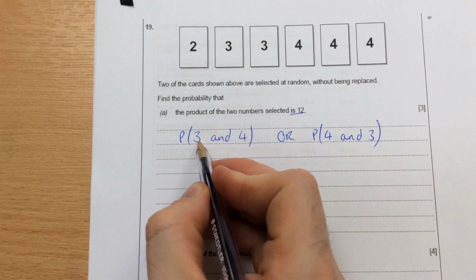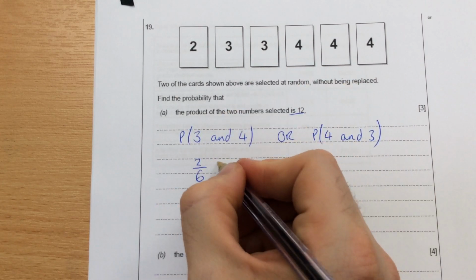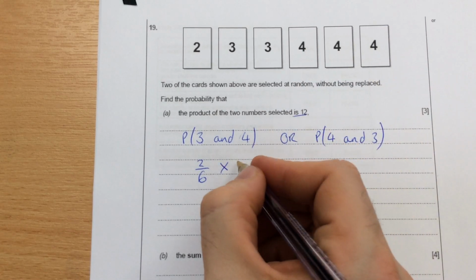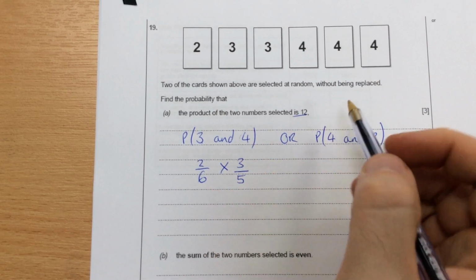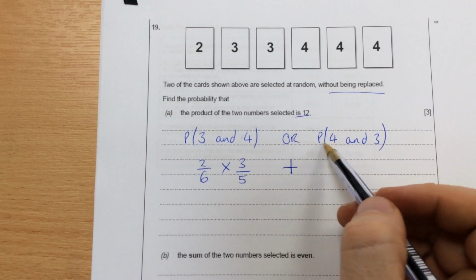So the probability I pick a 3 initially, there are 2 3s out of 6 cards. And then the probability of picking a 4, there are 3 4s, but now there are only 5 cards to pick from because they're not replaced. Or means add, do the same for this.